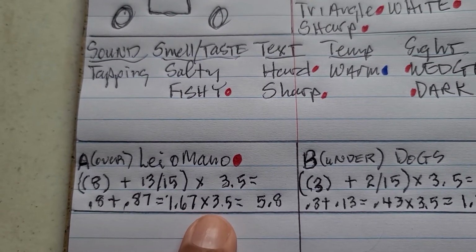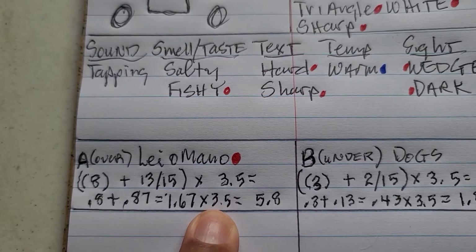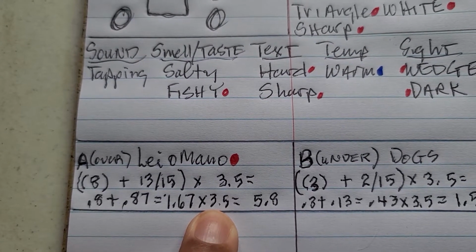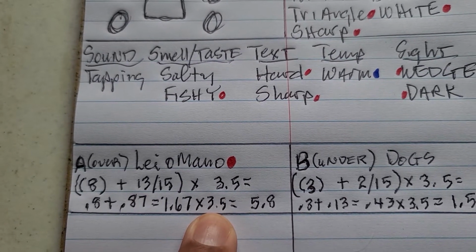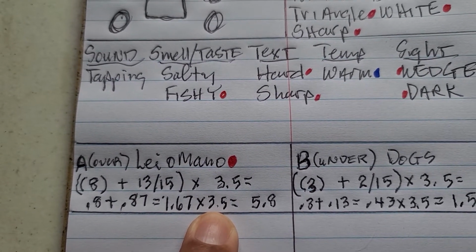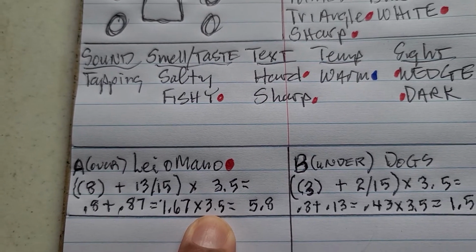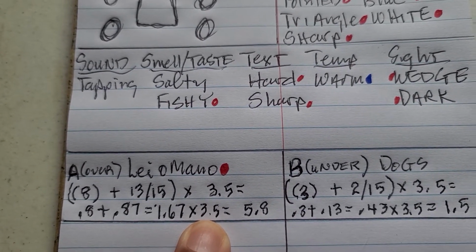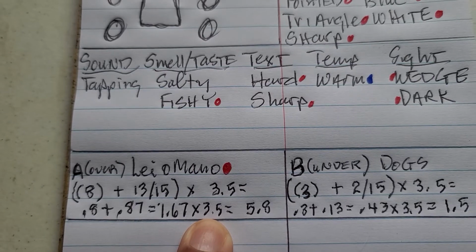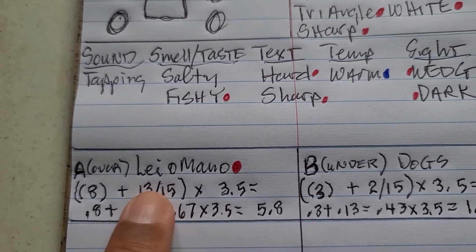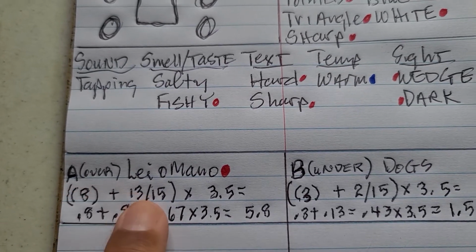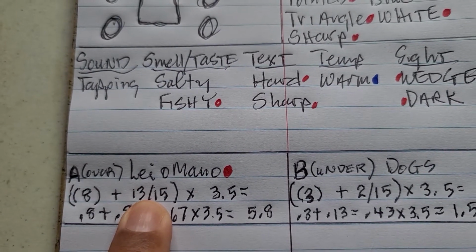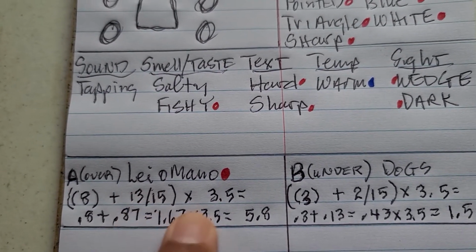Now you multiply that by 3.5. The reason we're using 3.5 is that in the TARG ranking system, a perfect match will be 7. Since we have two different things that we're looking at, we divide 7 by half and get 3.5.